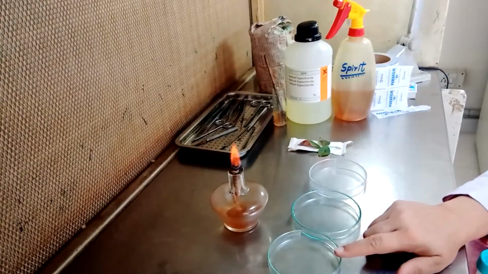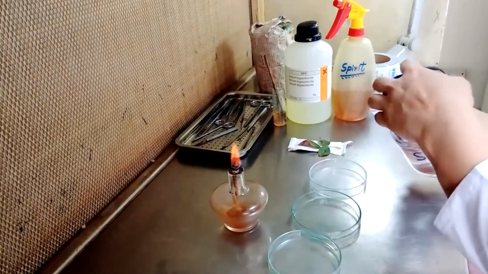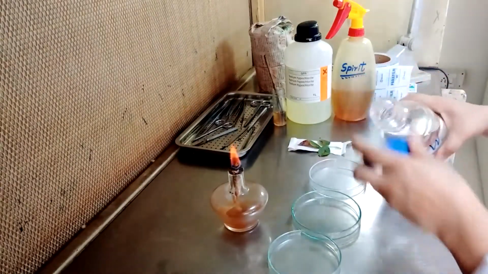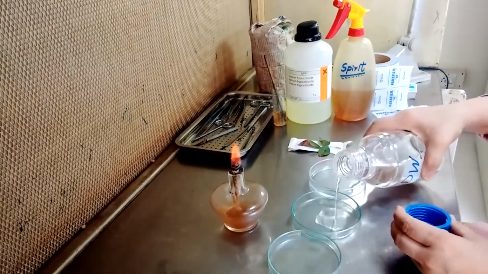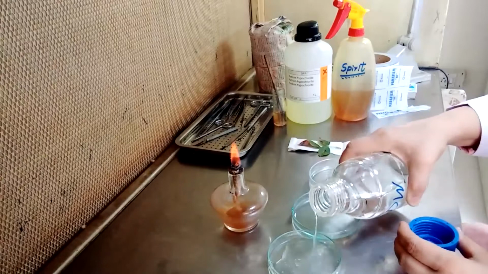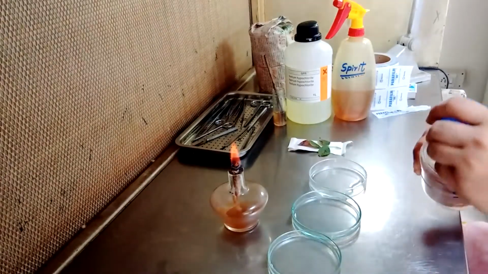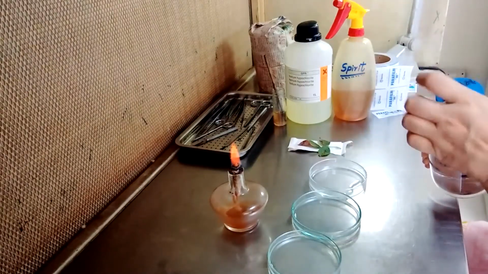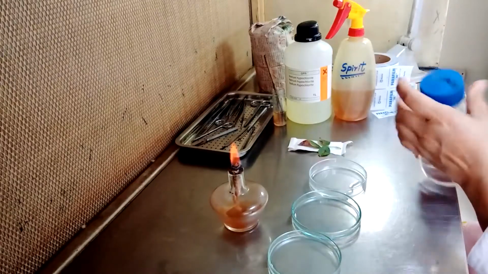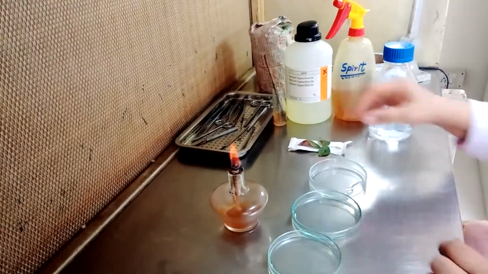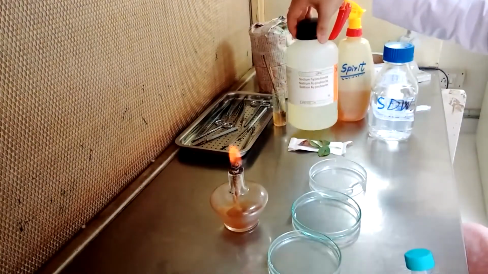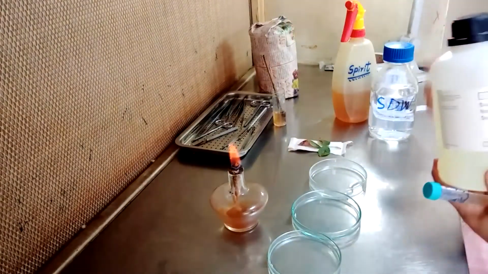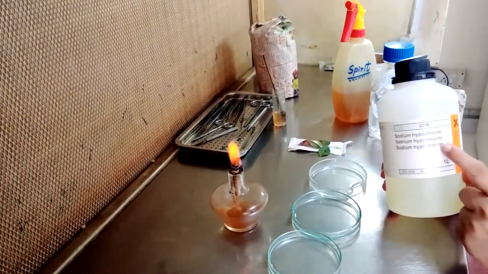We will pour sterilized distilled water. And in the first Petri plate, we will add 2% solution of sodium hypochlorite.